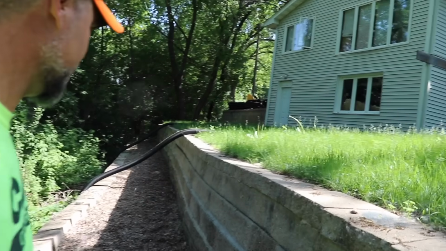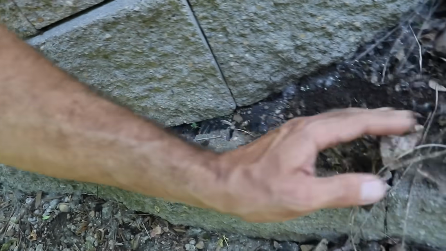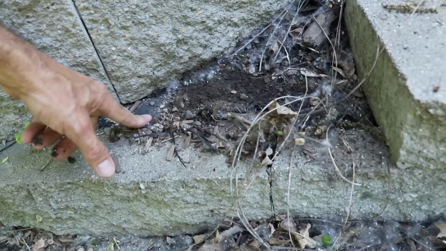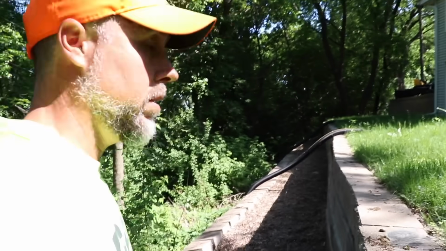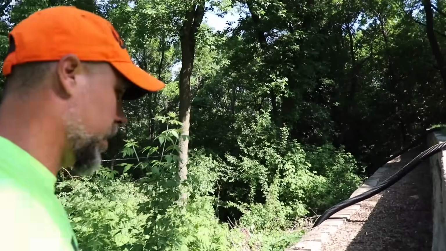Geogrid, on the other hand, oh my gosh. Here's fabric, guys. You should never use fabric in a retaining wall.